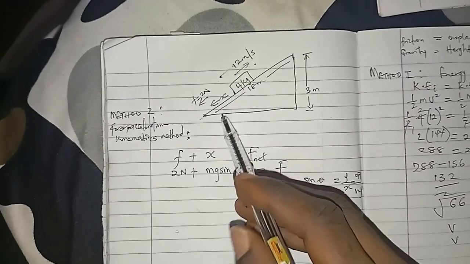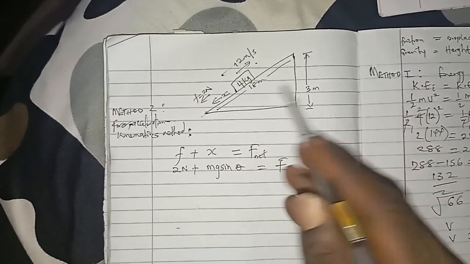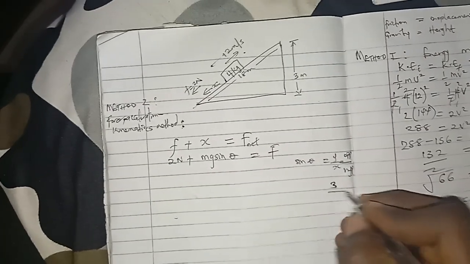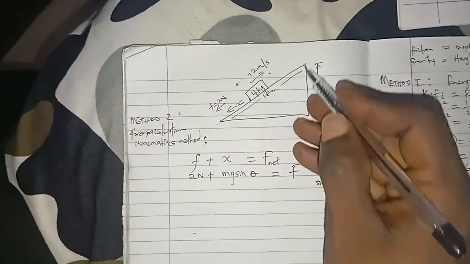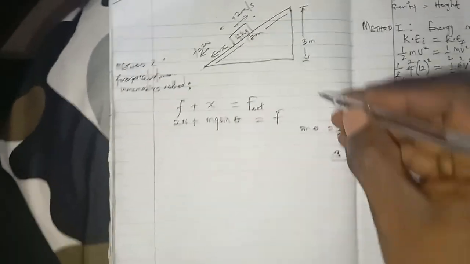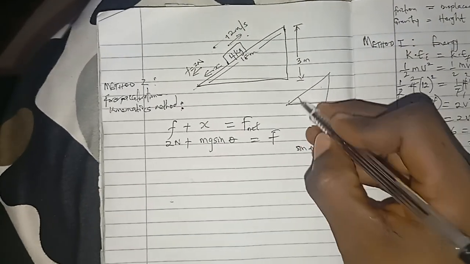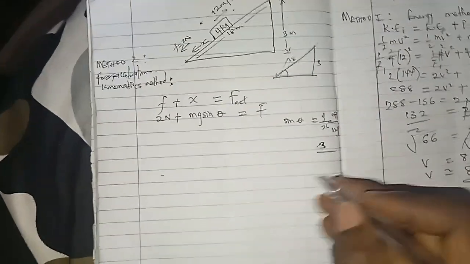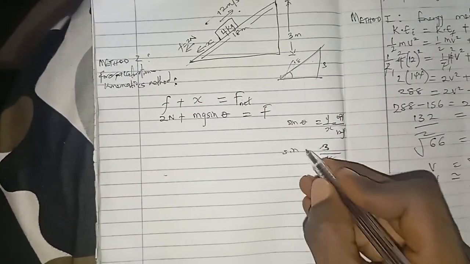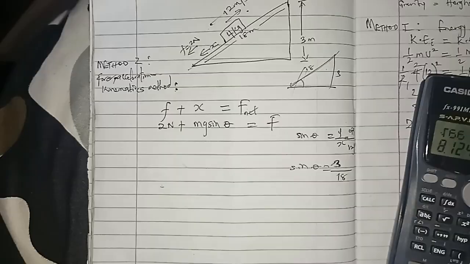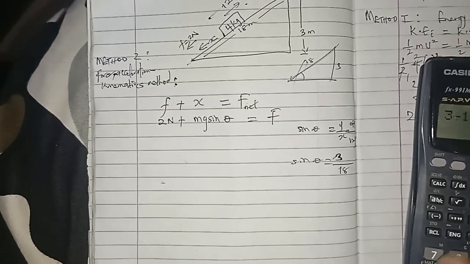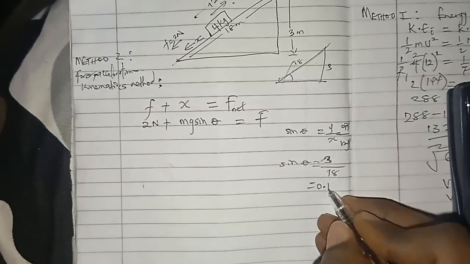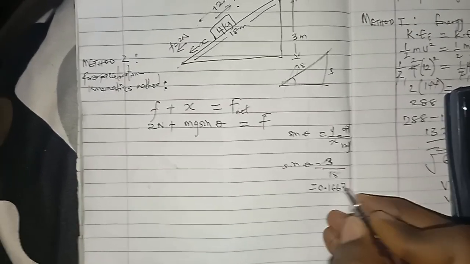So what's the opposite? If this is the angle, the opposite here is 3 over the hypotenuse, which is 18. So sine theta is equal to 3 over 18. Let's do 3 over 18, which is equal to 0.1667. Sine theta equals this.